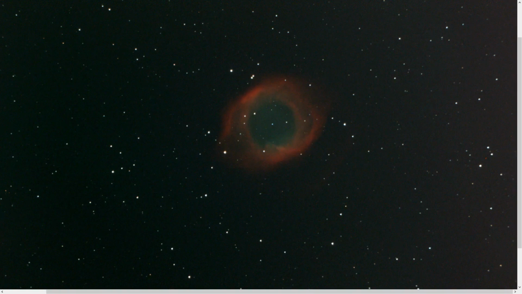It's actually about half the size of the full moon. It's also 650 light years away, and it's estimated that this planetary nebula is about 10,600 years old.